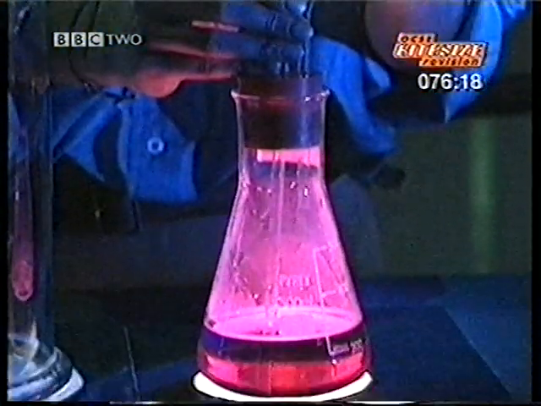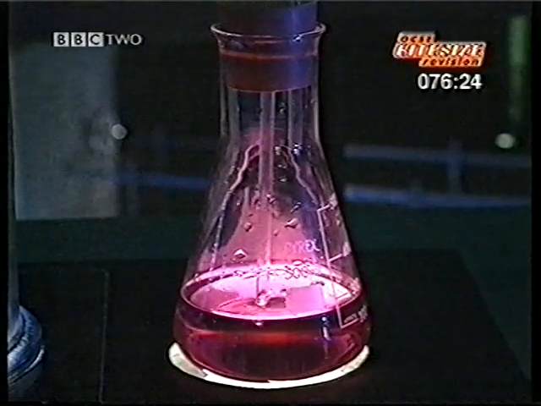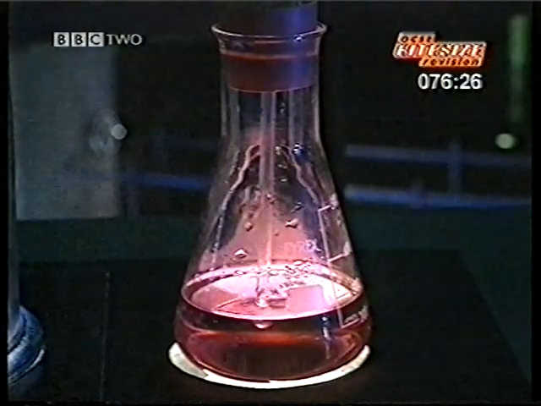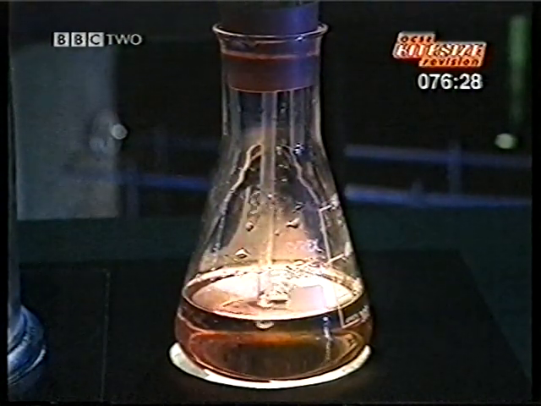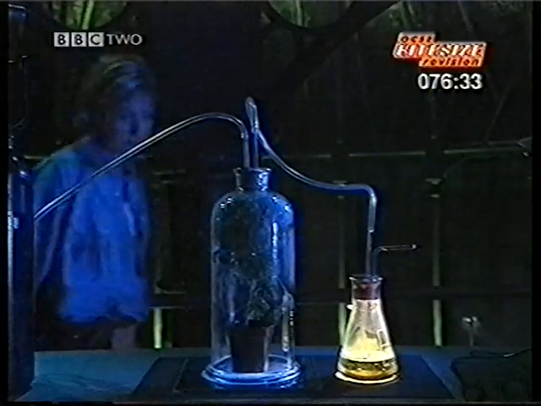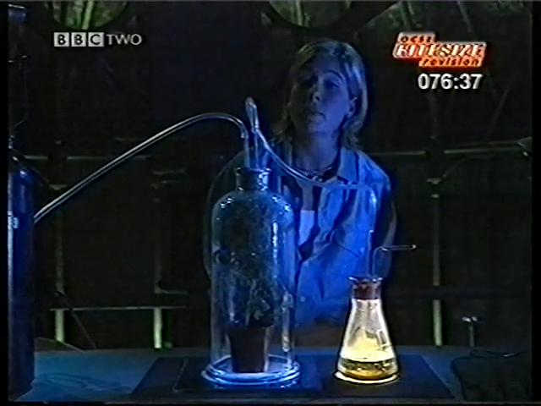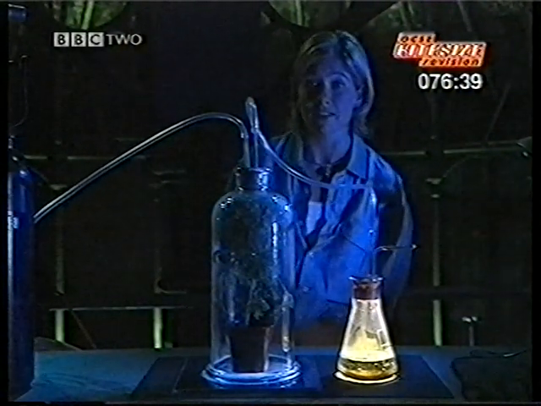Another tube passes the outlet gas through this bicarbonate indicator. Left overnight, if the plant is producing carbon dioxide, the indicator will turn yellow. So, sure enough, just like us, this plant is producing carbon dioxide.